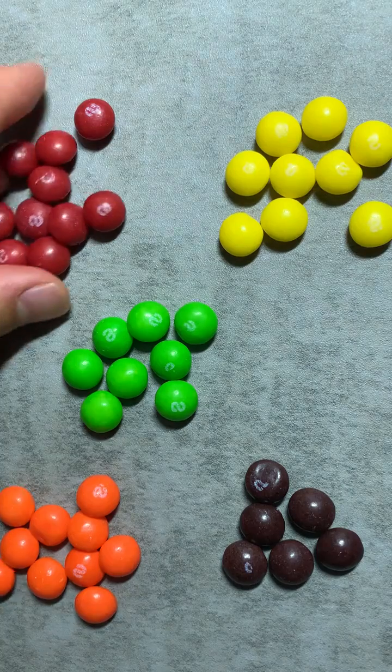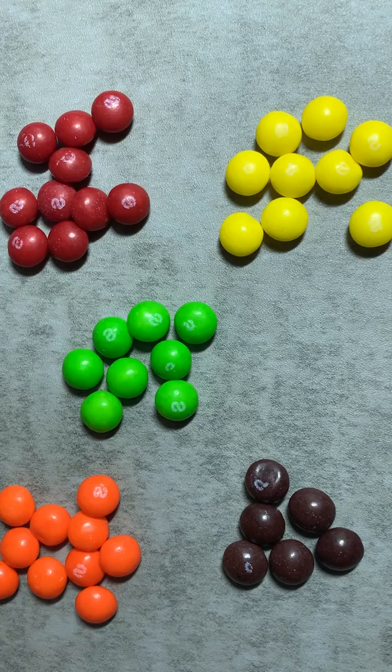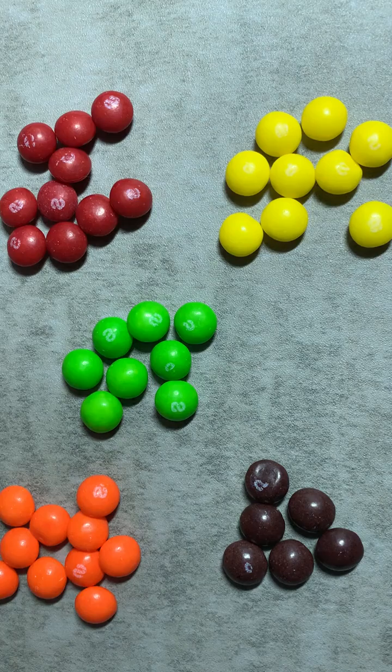And now that I've broken them up into color, I'm going to take, say, 25% or a quarter of each group. So this means that if there were more of one color, like we can see there are more red than purple, by taking 25%, I'm going to be taking more red, or more red is going to be represented than purple, but all the colors are going to be represented. So that is stratified sampling.